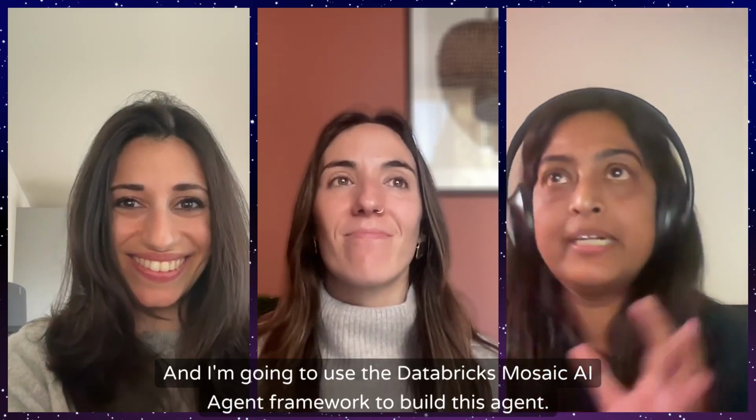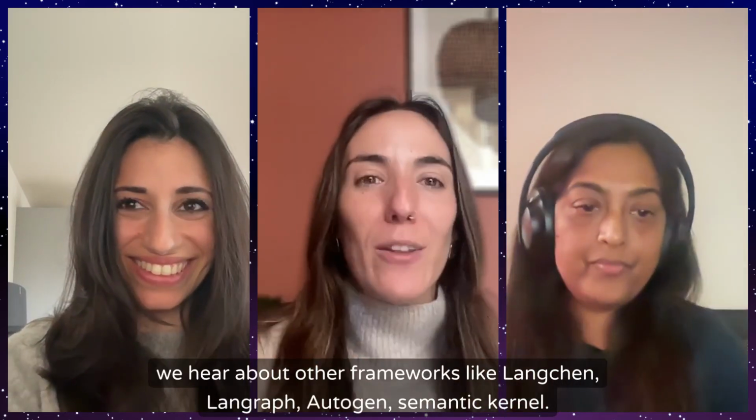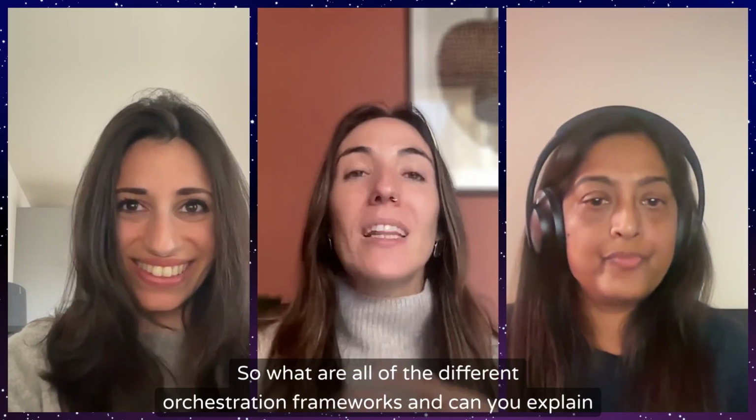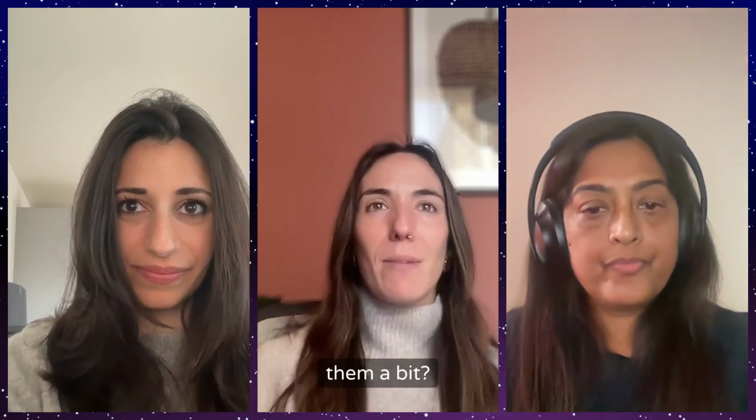And I'm going to use the Databricks Mosaic AI agent framework to build this agent. We hear about other frameworks like LangChain, LangGraph, AutoGen, Semantic Kernel. So what are all of these different orchestration frameworks, and can you explain them a bit?